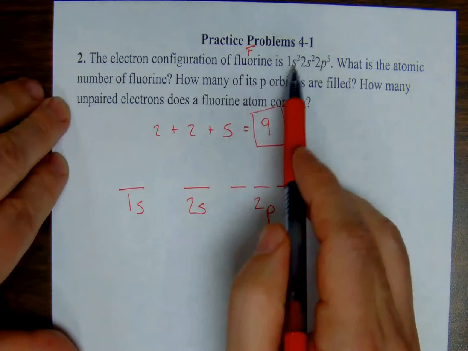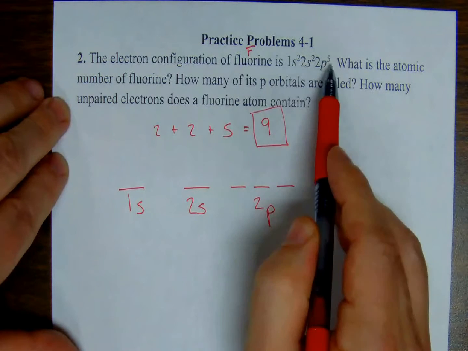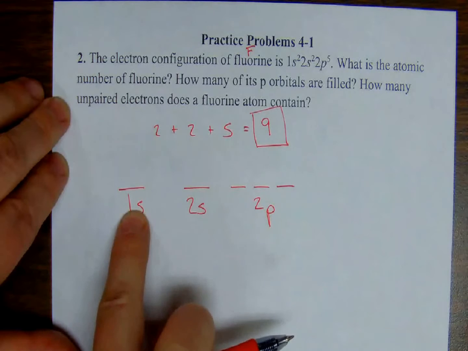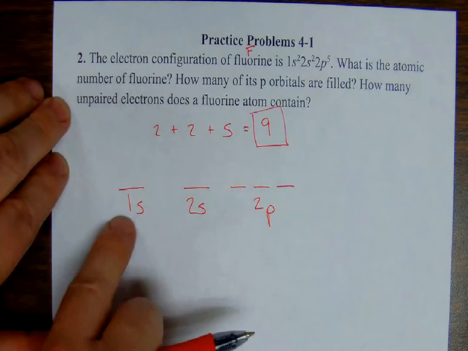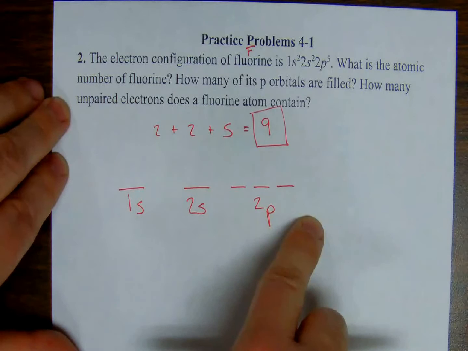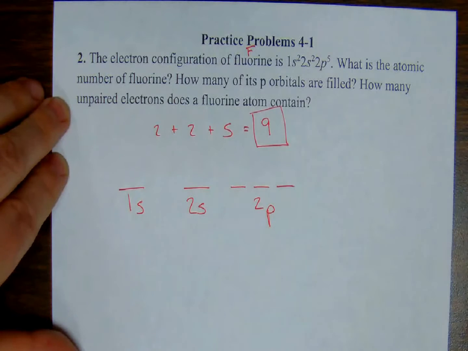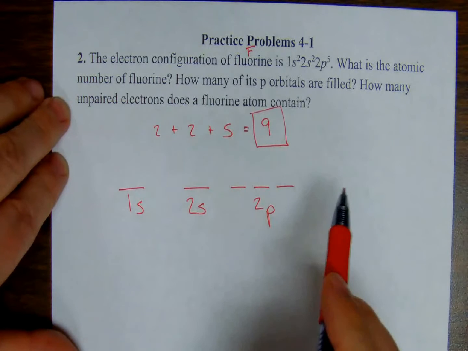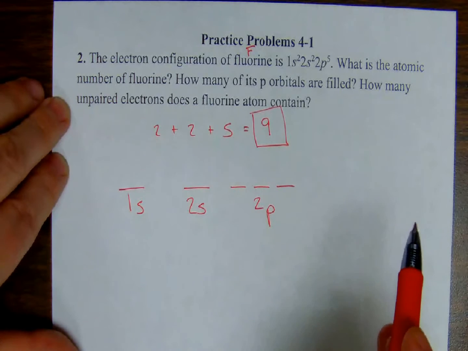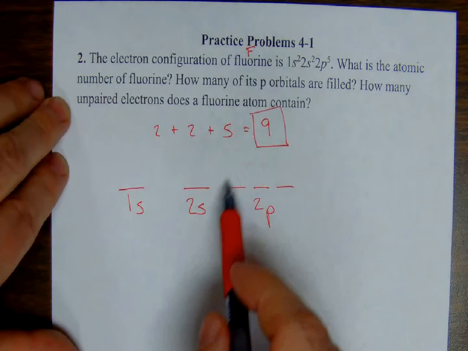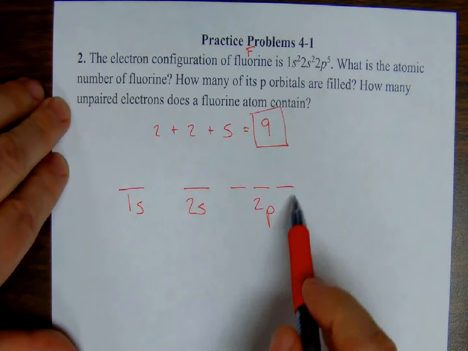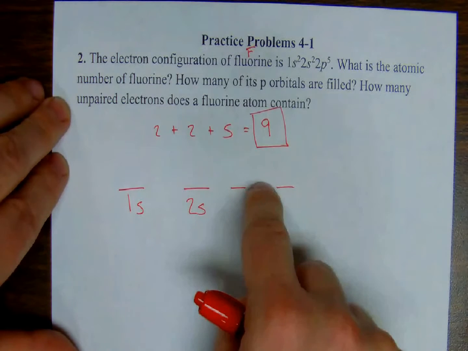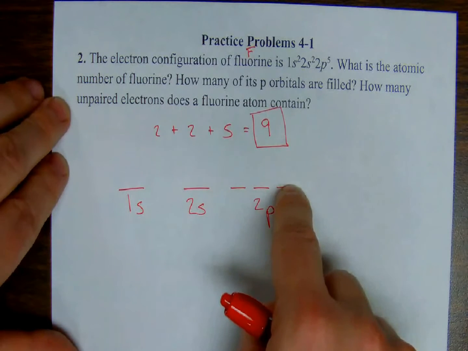According to the Aufbau principle, I'm going to start at the lower energy level first, and then move to the right. According to the Pauli exclusion principle, I'm never going to have 2 electrons in the same orbital with the same spin. One's going to be up, one's going to be down. And then according to Hund's rule, when I get to a sublevel that has multiple orbitals, I have to singly fill each orbital before I go back and double them up. That's going to be important to answering this second question.